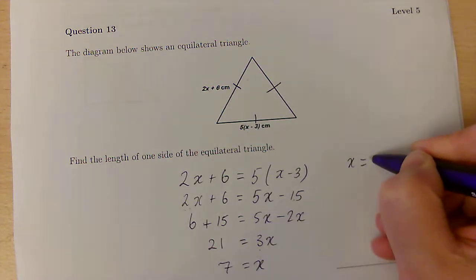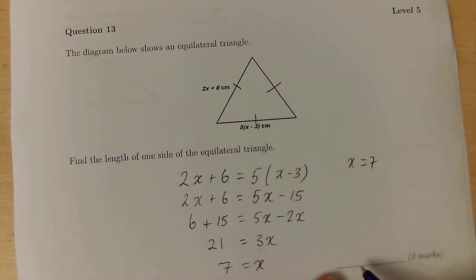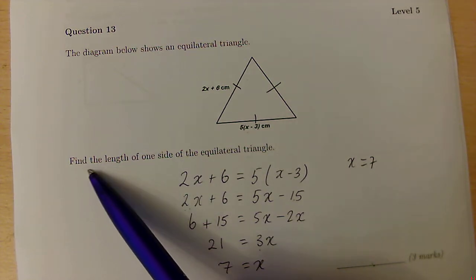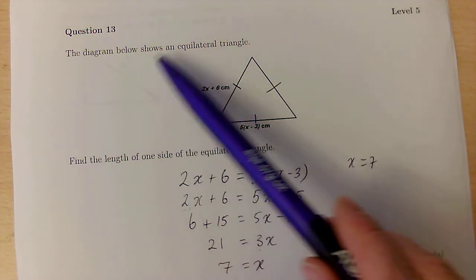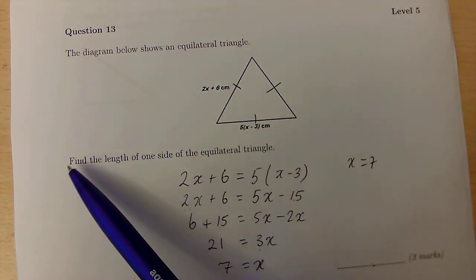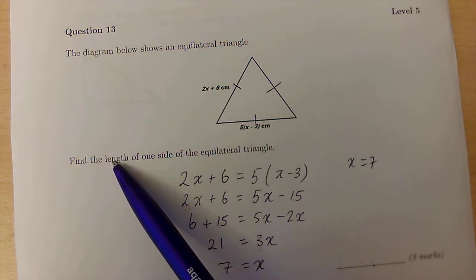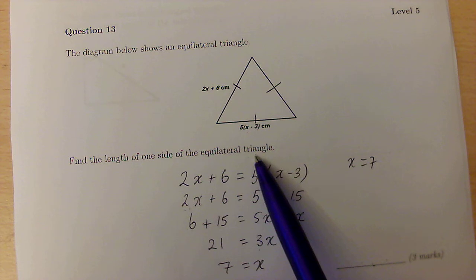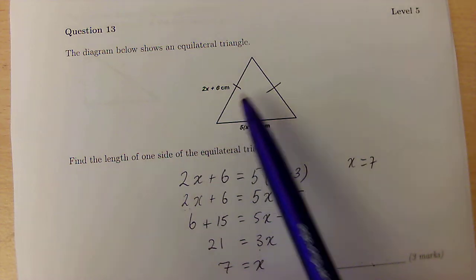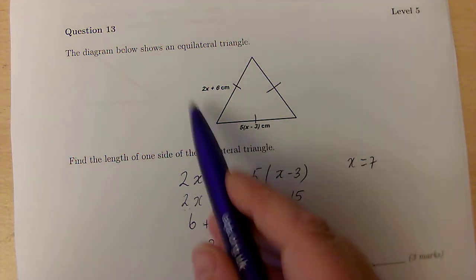Okay, and some of you, or many actually of you, wrote 7 here and happily went to the next question, which was a huge mistake, right? Because you need to stop here and go back to the question and start reading. What did they want you to do? You first check: this is an equilateral triangle, sides are the same, equation is good. Now check what the question wanted. Find the length of one side of the equilateral triangle. You have found x. Did you find the length of the side? No, we didn't.